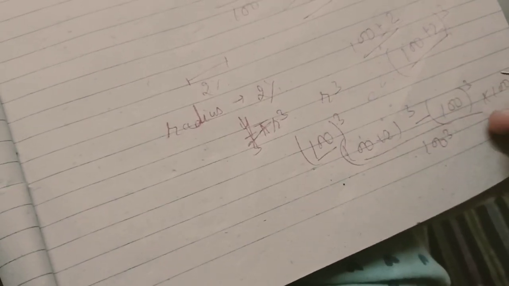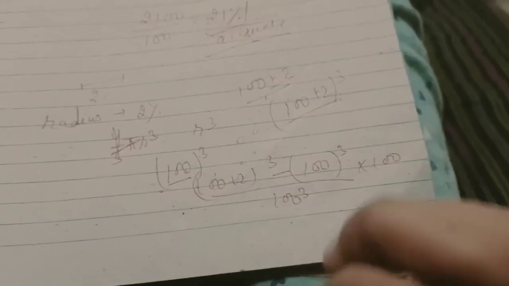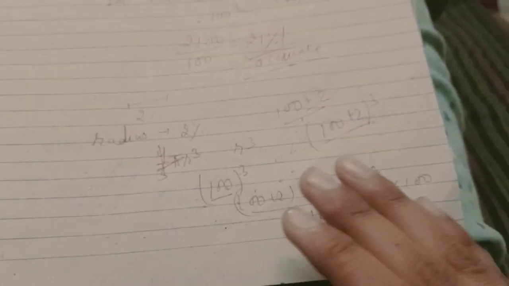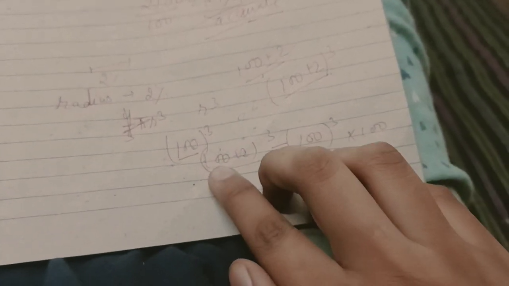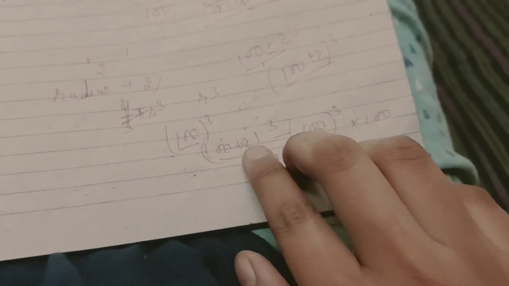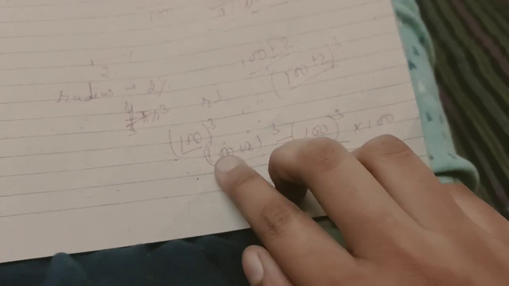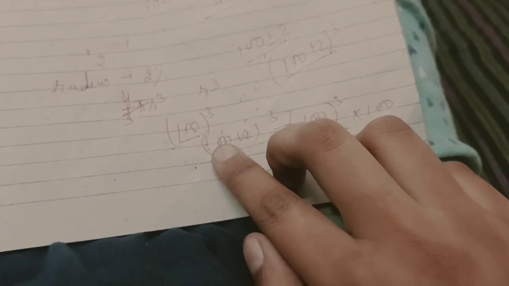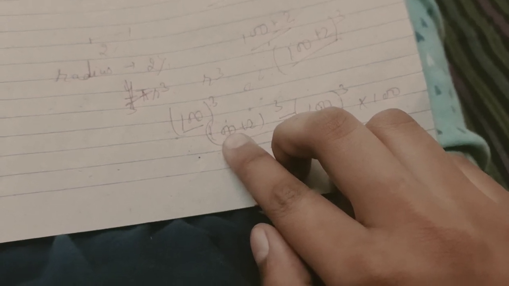So what's happening behind that is this: without solving anything more, you just need to imagine that this 100, when cubed, gives 100 cube, and 100 cube gets cancelled out with this one. With this 2, there would be 2 cube plus 100 square into 3 into 2.